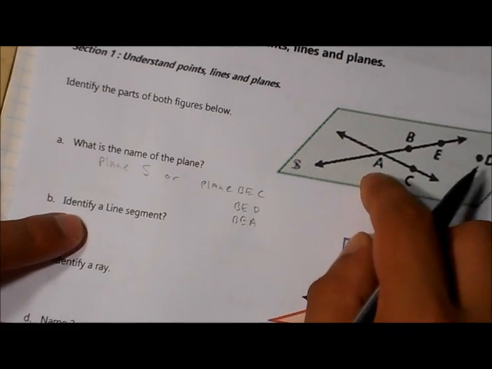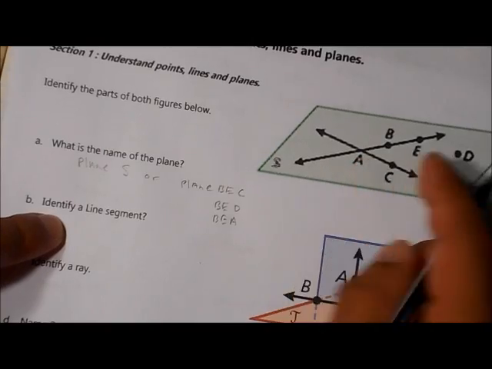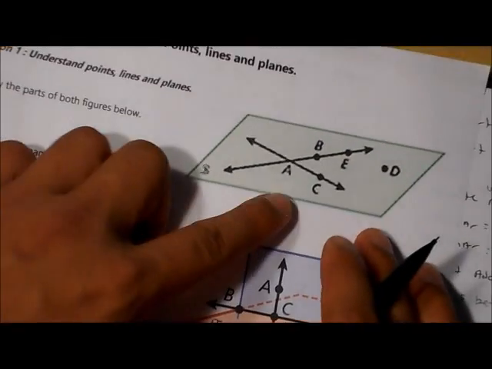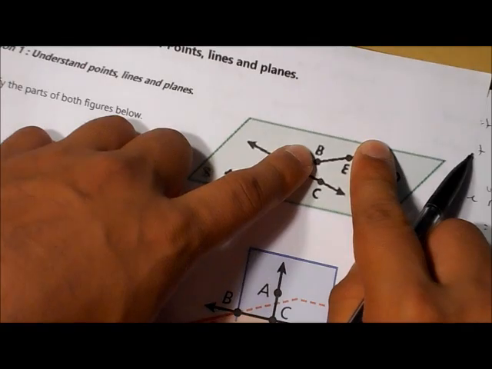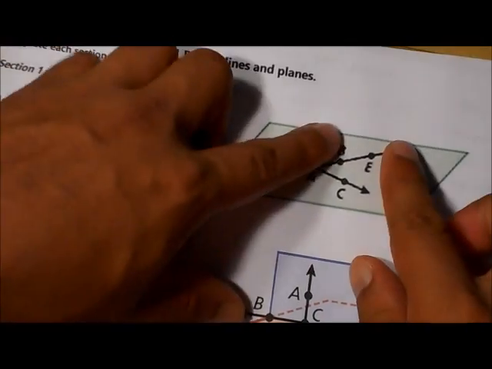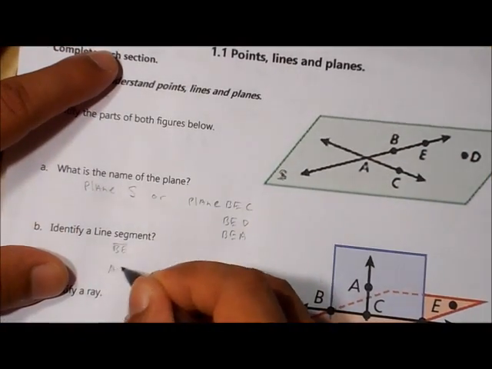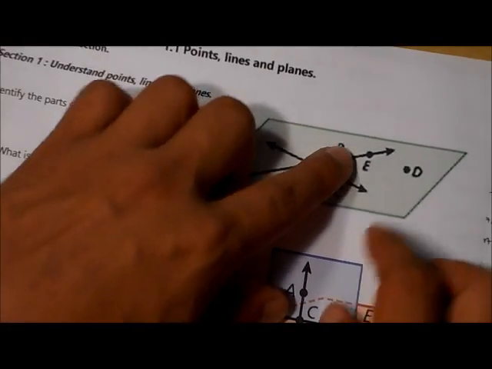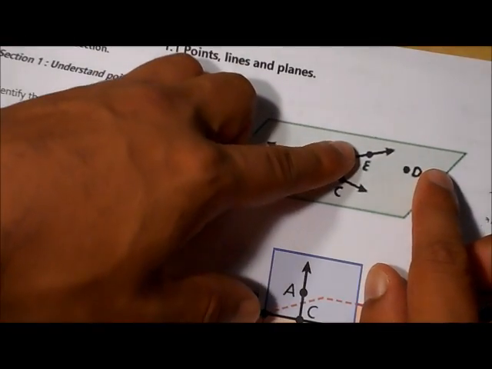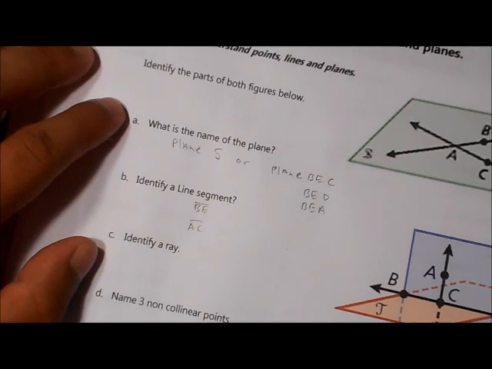Now, identify a line segment on this figure. What would be a line segment on here? What would be a piece of a line? So you can go ahead and say BE is a segment of it. So BE, or what else? AC. What else? Would ED be a line segment? No, it wouldn't, because they're not connected. Okay, so that will be it for those two right there. That will be it for that one.